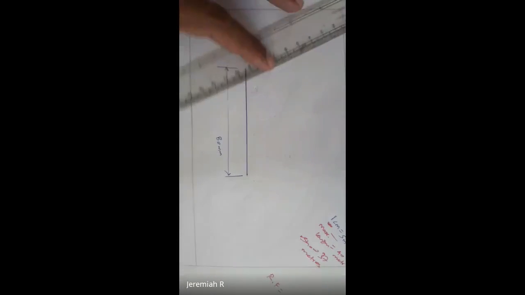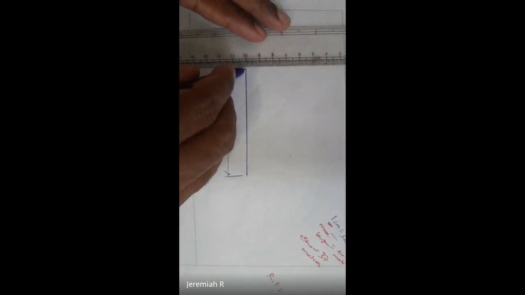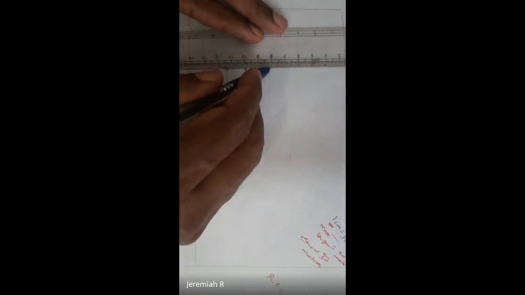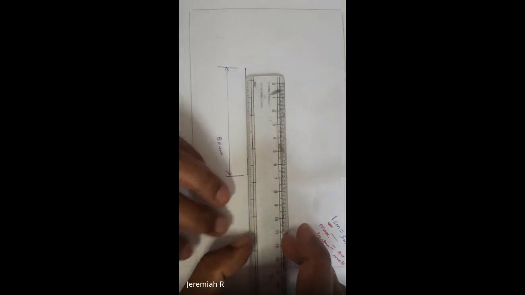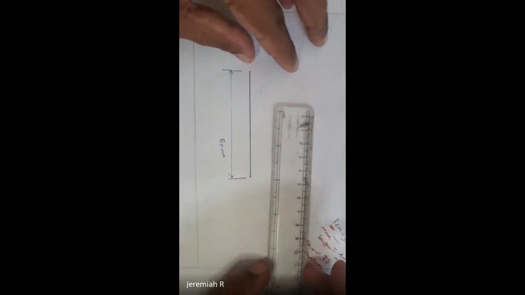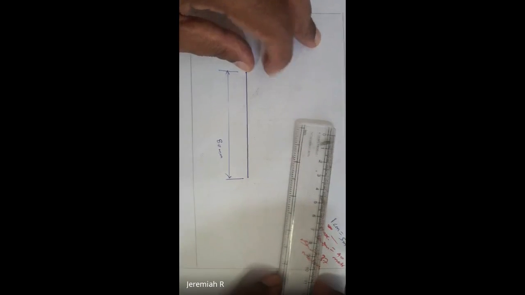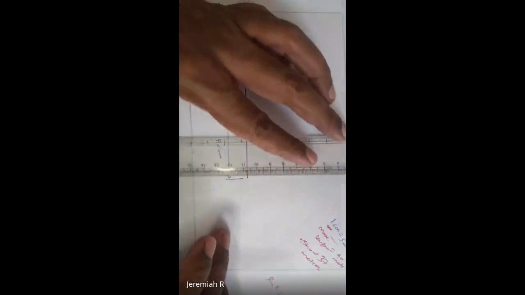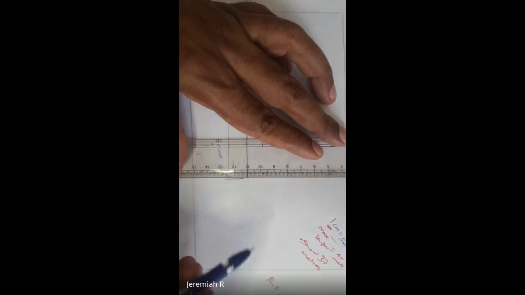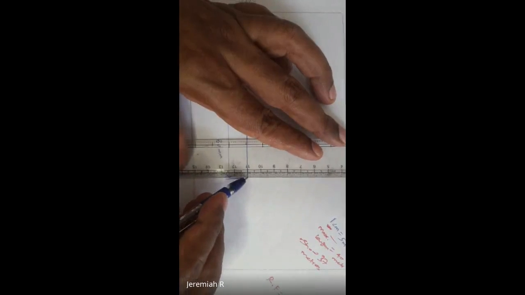Then from this, draw a vertical line. I already told you, if you look at a scale, the width may be something like 2.5 or 3.5. So you can take 2 centimeter or 3 centimeter or 4 centimeter. Just don't go beyond that, the appearance will not be good. For my convenience, I'm taking 2 centimeter as the width of the scale. You can take 3 centimeter also, there's nothing wrong in that.